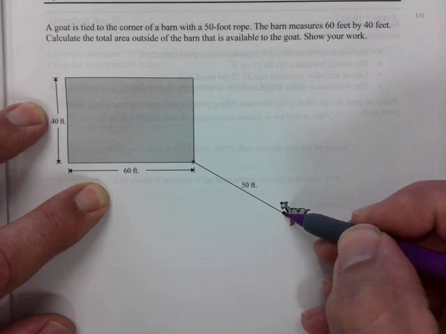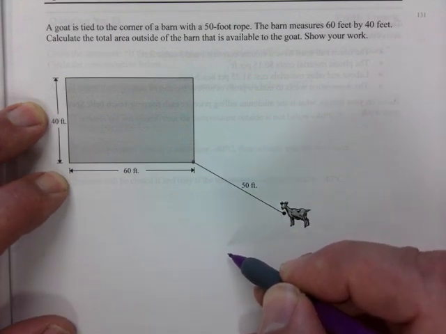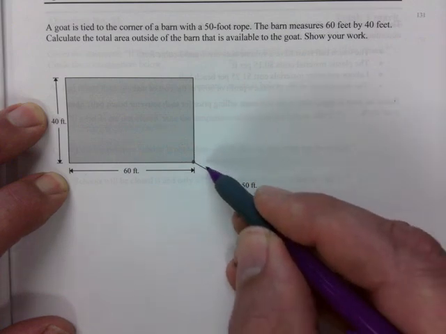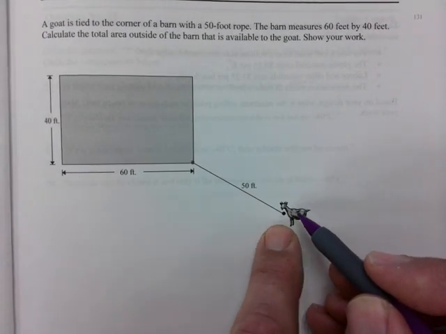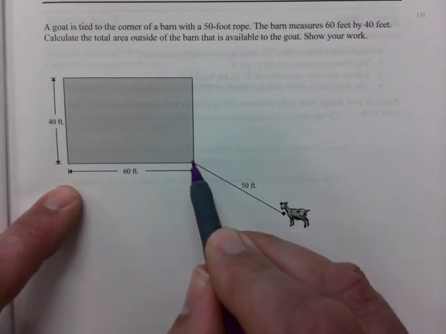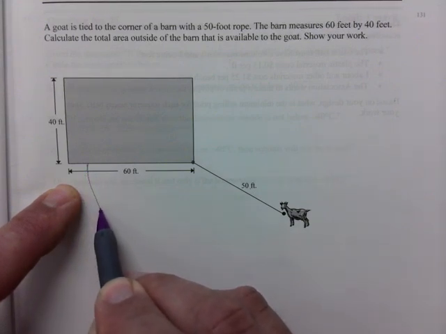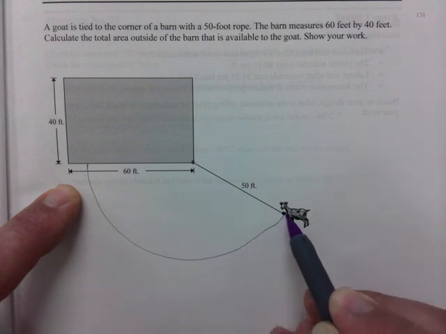So this goat could swing this way, keeping that string completely at maximum tension. And so it could swing this way, and because this is 50 feet, it would probably cut it somewhere in here. Okay, so you can almost imagine this is happening here.